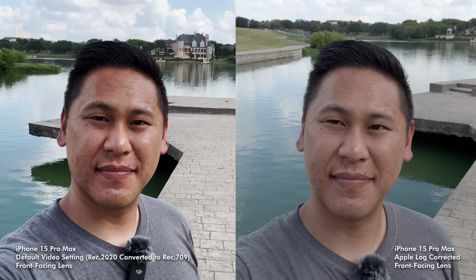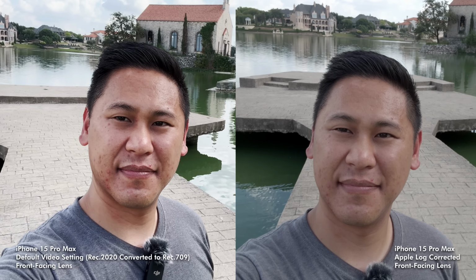Additionally, colors on the default setting are oversaturated rather than natural. This has been a massive pain point for me when I look at my skin tones. I look horrible on normal iPhone videos, but in Apple Log, my skin tone and the texture looks great. I'm honestly a bit perplexed why Apple is processing skin tone and textures like this.